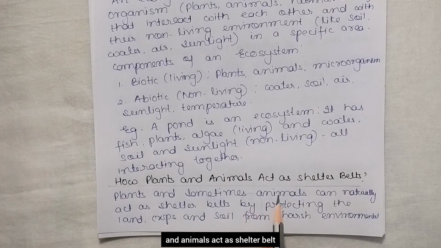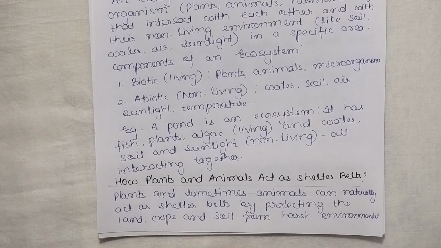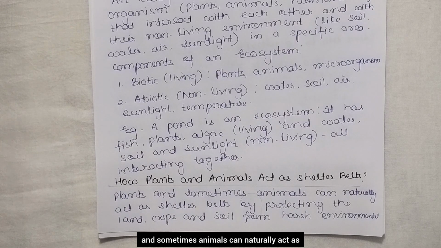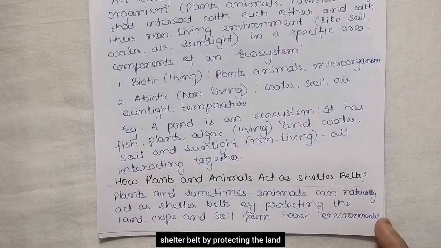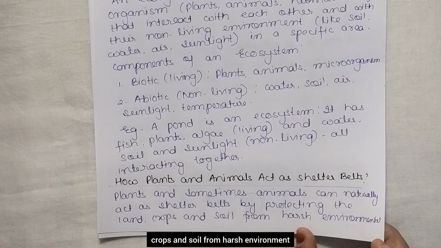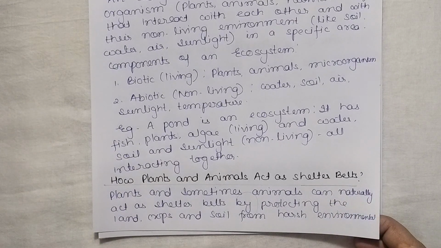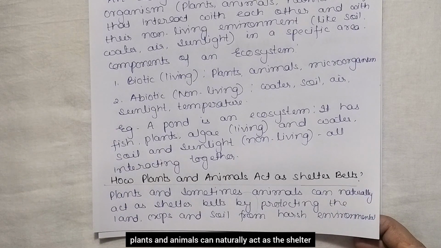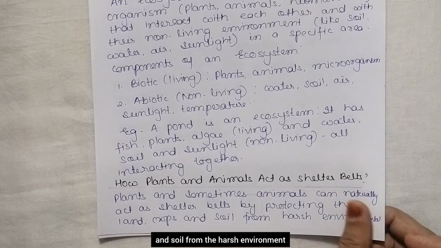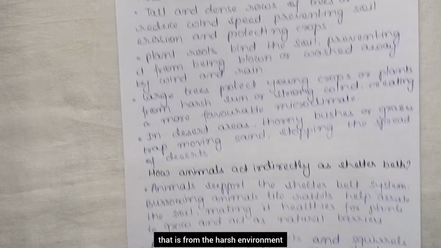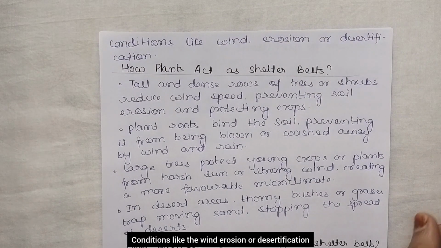Now how plants and animals act as shelter belt. Plants and sometimes animals can naturally act as shelter belt by protecting the land, crops and soil from harsh environment. Okay, so plants and animals can naturally act as the shelter, and they can protect the land, crops and soil from harsh environmental conditions like the wind, erosion or desertification.